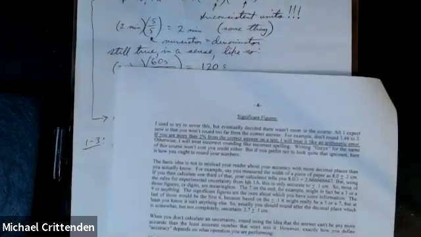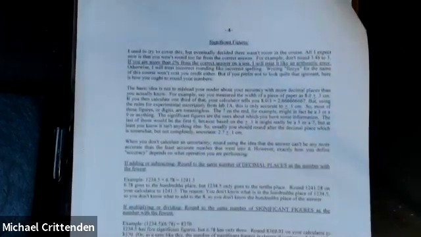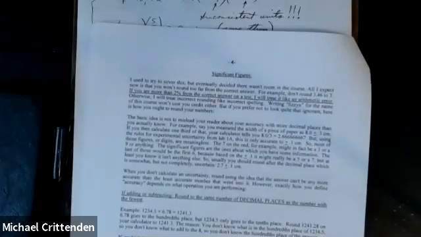flip ahead a page or two, and there's this whole page of single-spaced, densely written stuff about significant figures.